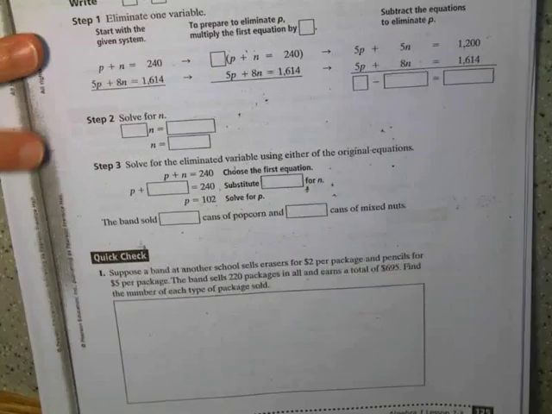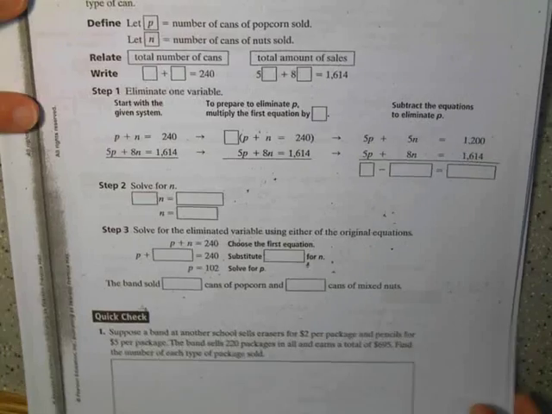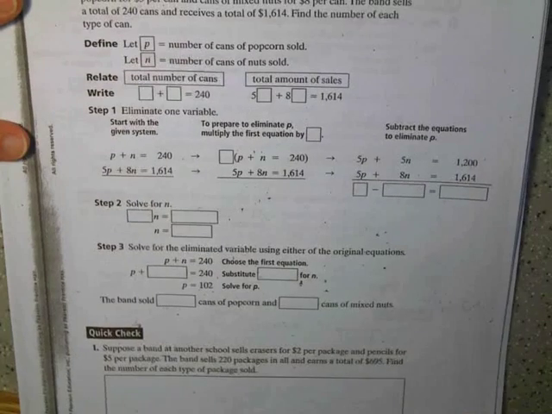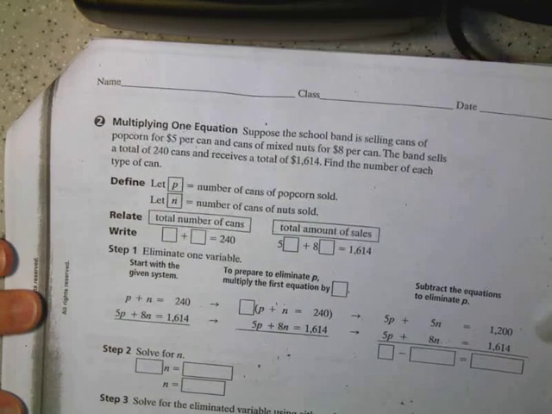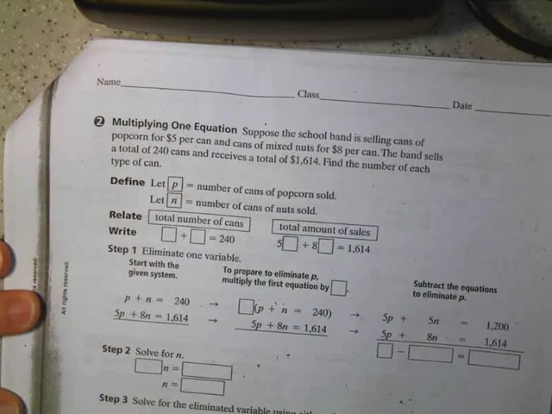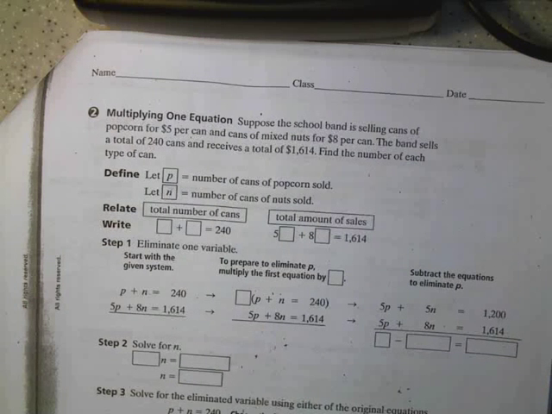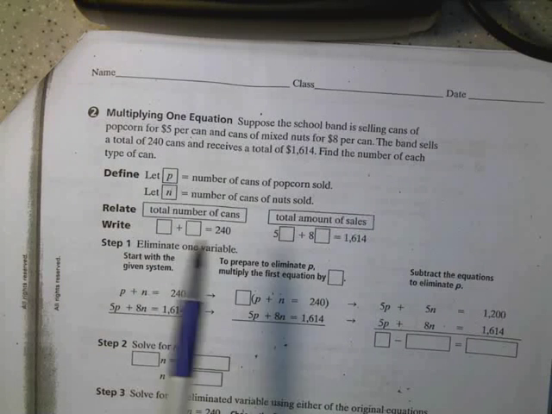example number 2, multiplying one equation. Now sometimes what we'll do is we'll multiply so that we can more easily eliminate a particular variable. So sometimes that's going to be the case. Suppose the school band is selling cans of popcorn for $5 per can and cans of mixed nuts for $8 per can. The band sells a total of 240 cans and receives a total of $1,614. Find the number of each type of can.